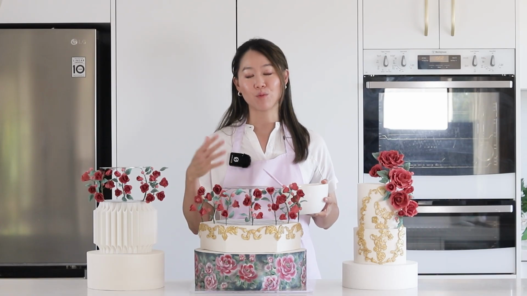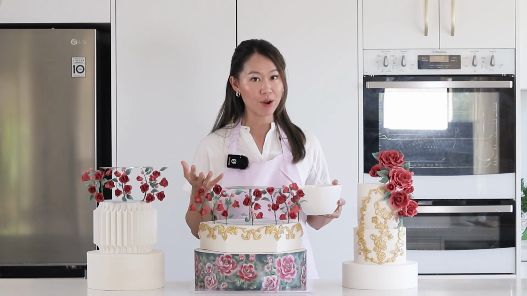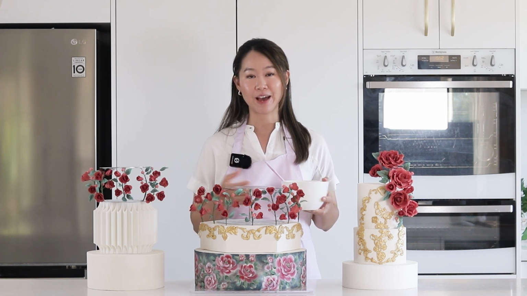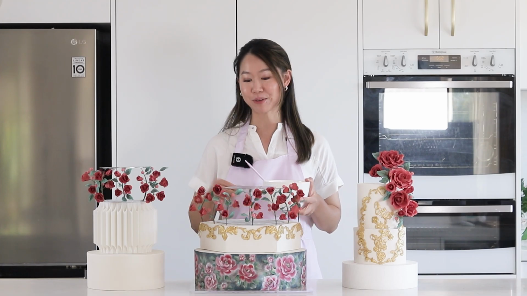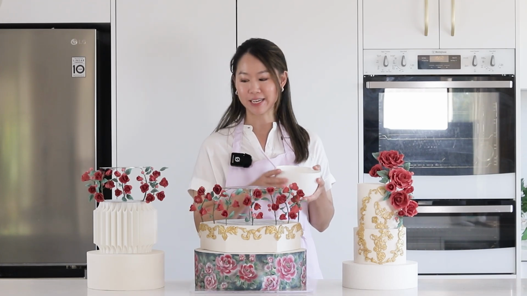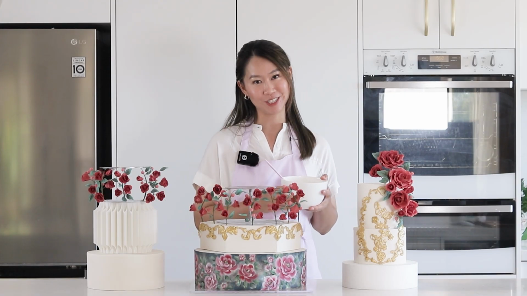Now you can use melted chocolate or you can also use royal icing, depending on what you prefer and what the facilities at the venue that you're delivering to can offer you. So if there is a microwave that you can access, then you can use melted white chocolate. Otherwise, royal icing will be a fantastic option as well. So I'm going to go ahead and start applying my melted chocolate and then stacking each portion on top of the other.